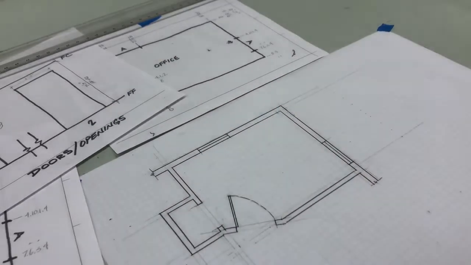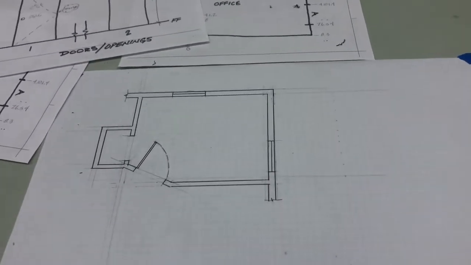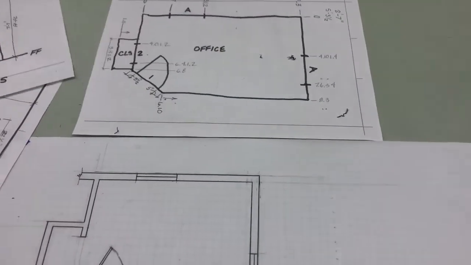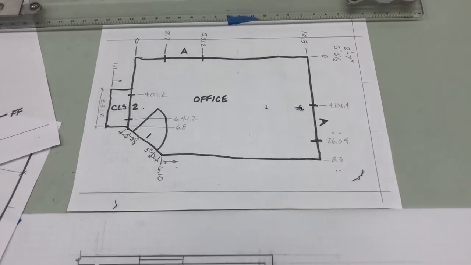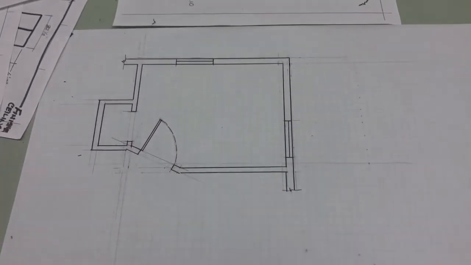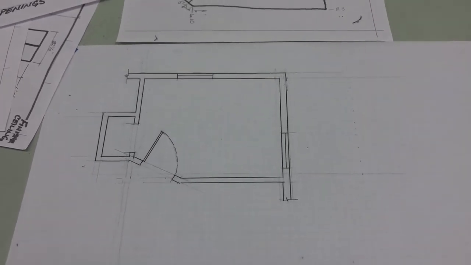And then there is our plan view of our scaled drawing that we originally got our field measurements for. I got all those measurements off of that and accurately drew that at 1/2 inch equals a foot scale. In the next video, I'll show you how to project the elevations.